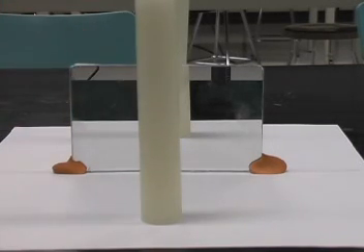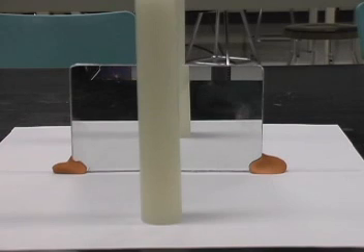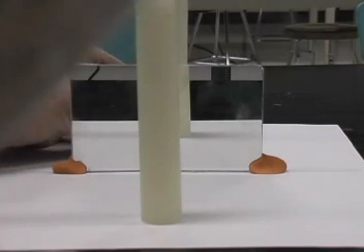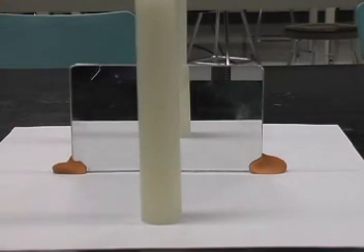So it doesn't matter where I look, the image of the candle and the candle in front are superimposed. It's a good idea to close one eye when you're doing this.